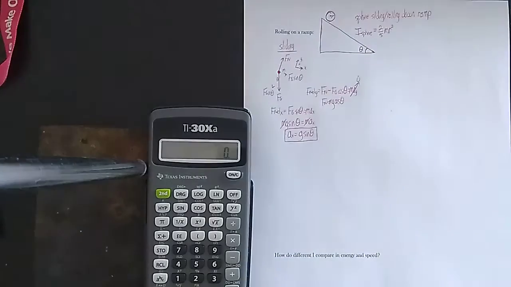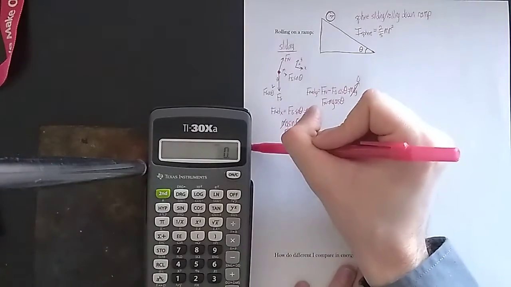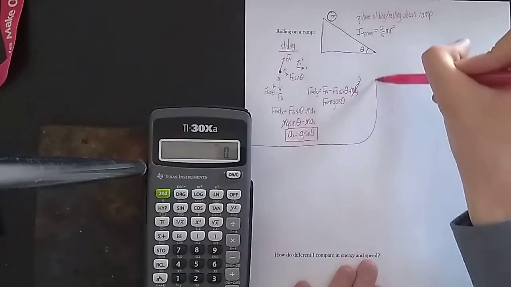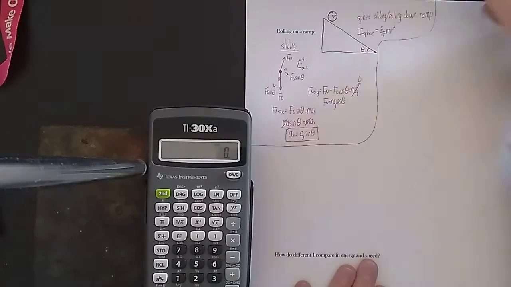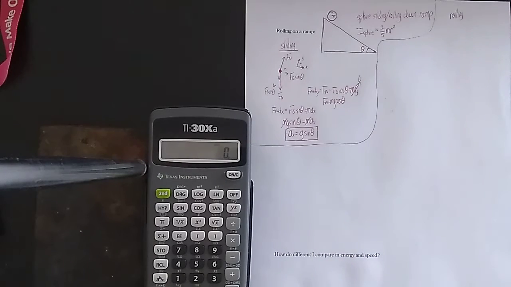For an object that rolls down a ramp, things are a little different. Why would an object roll down a ramp? Well, it actually turns out that objects do not roll unless there is friction.